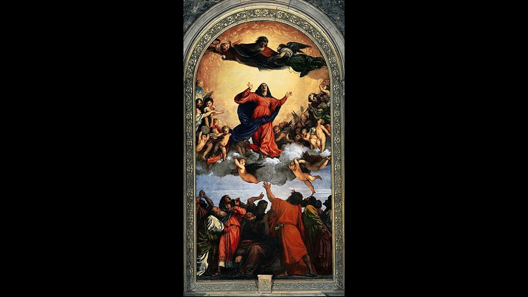So this is Titian's version again. It is in the Basilica de Santa Maria Gloriosa de Frari in Venice. It is the largest altarpiece in Venice. It was done between 1516 and 1518. It's oil on panel and it's 270 inches by 140 inches. And so it is very, very large.